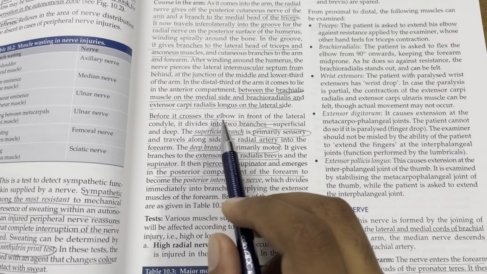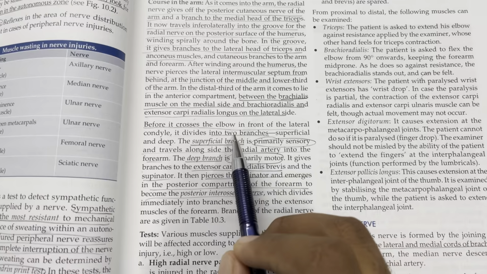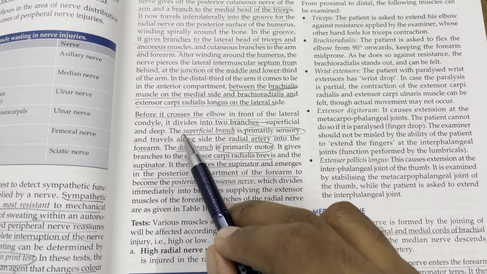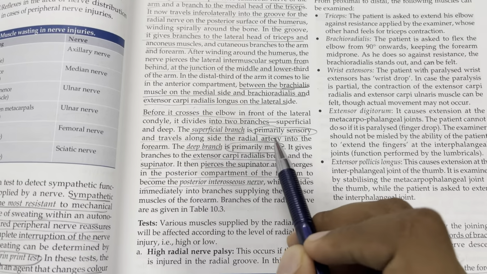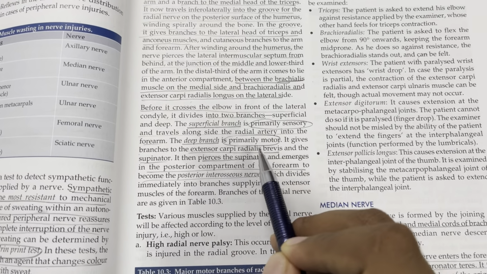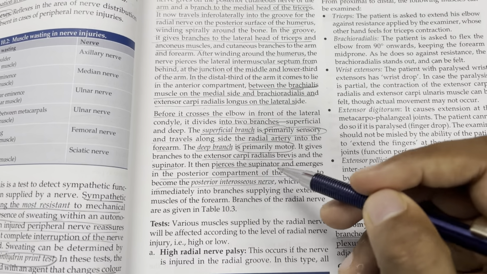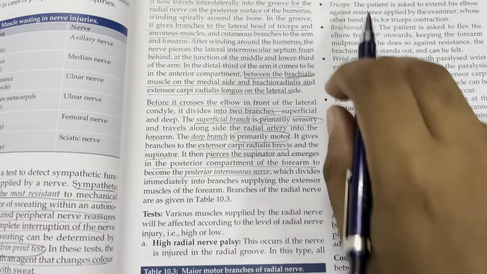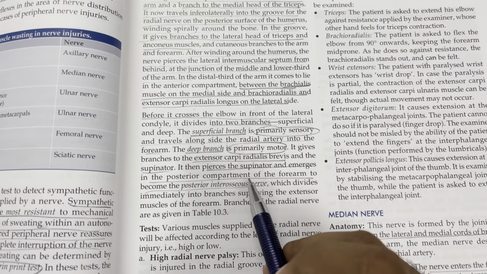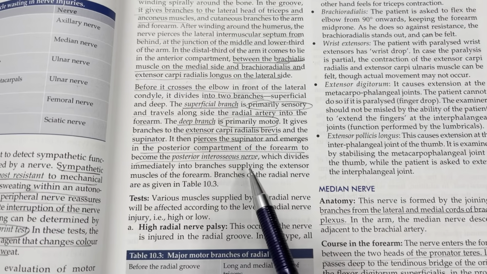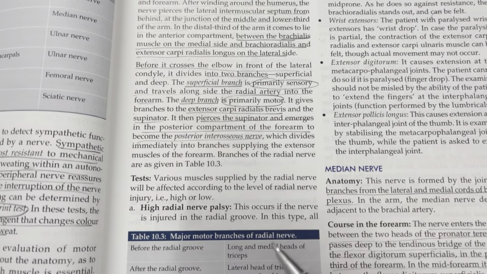Before it crosses the elbow in front of the lateral condyle, it divides into two branches, superficial and deep. Superficial is sensory, S for S. It travels along the side of the radial artery into the forearm. The deep branch is primarily motor. It gives branches to the extensor carpi radialis brevis and the supinator. Then it pierces the supinator and emerges in the posterior compartment of the forearm to become the PIN, the posterior interosseous nerve. It supplies the extensor muscles of the forearm.